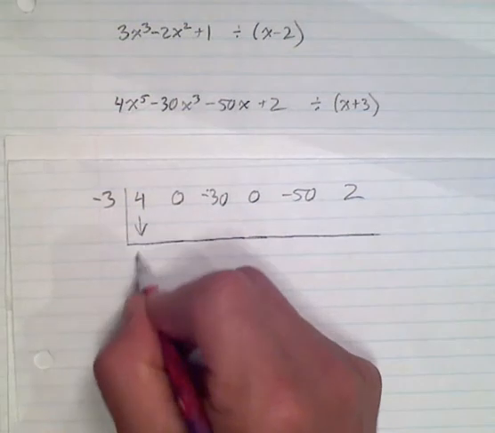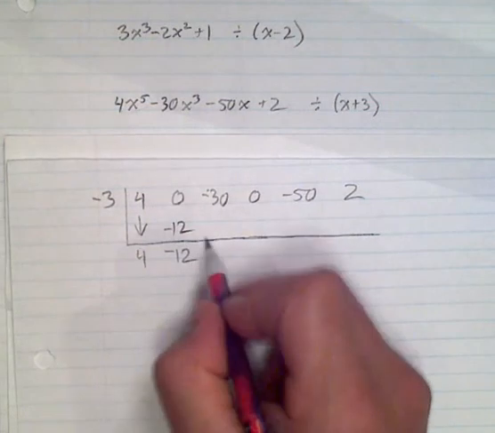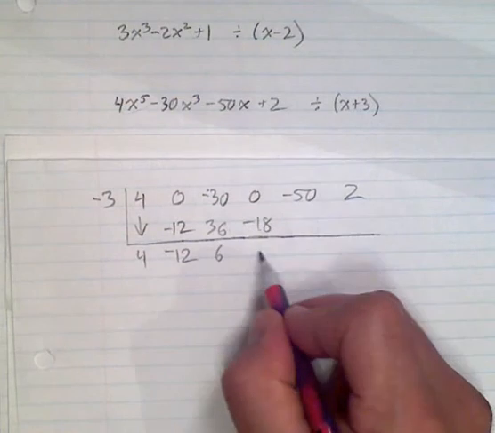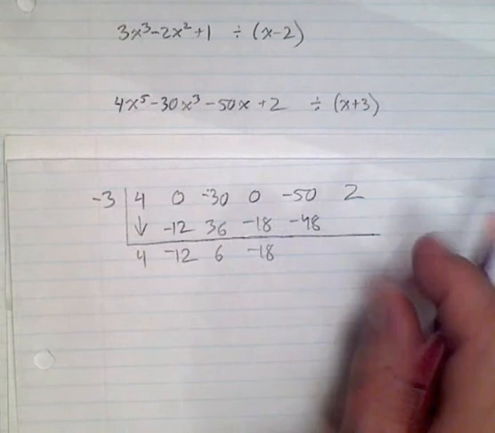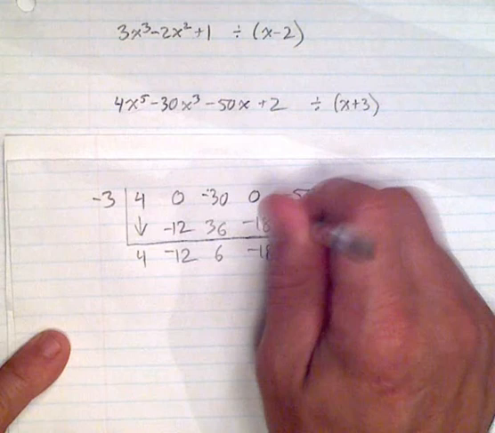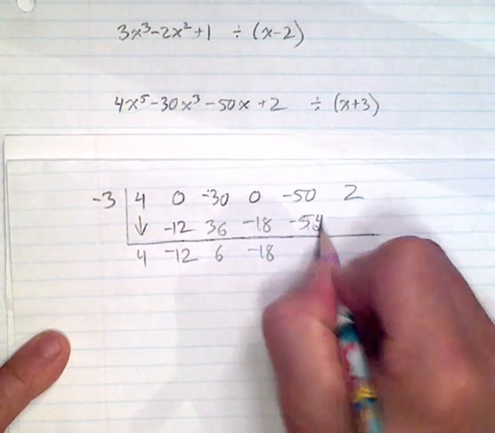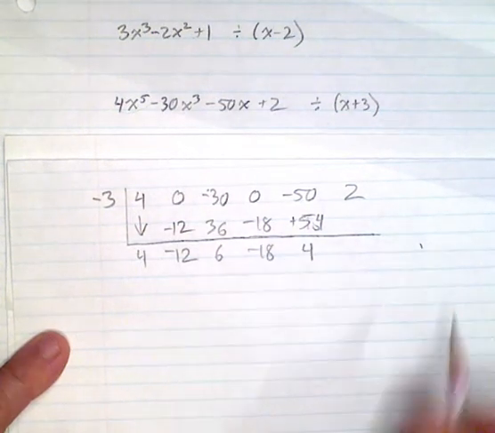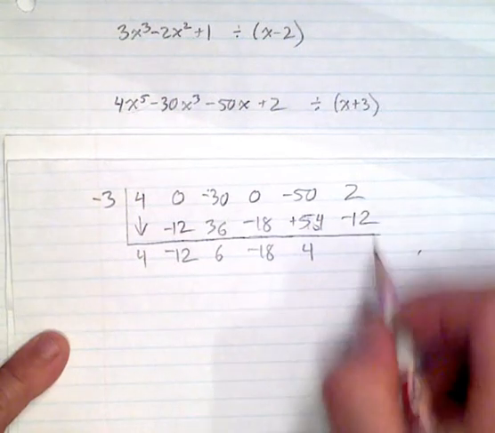First number down, times negative 3. Add them up, times negative 3. Add them up, times negative 3. Add them up, times negative 3. No, 3 times 18, not 48. 54. Positive 54. Add them up, you get 4. Negative 3 times negative 4 is 12. Add them up, you get negative 10.